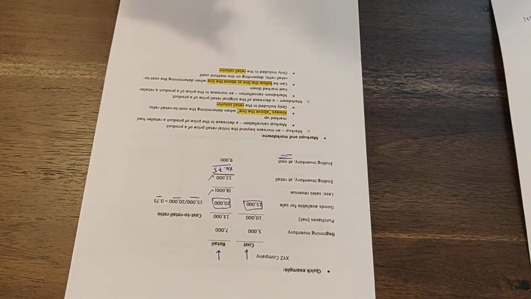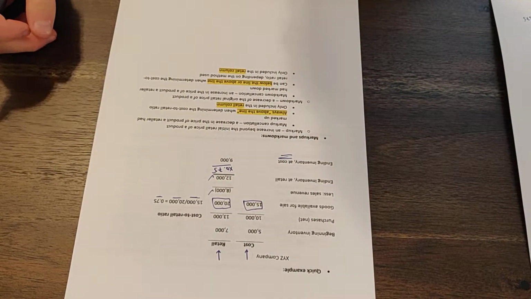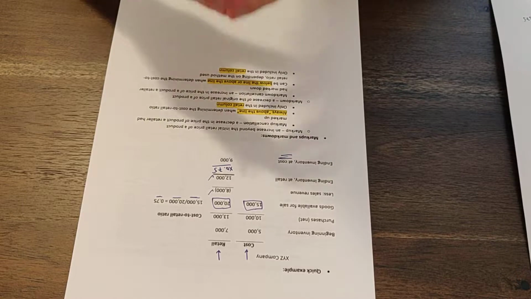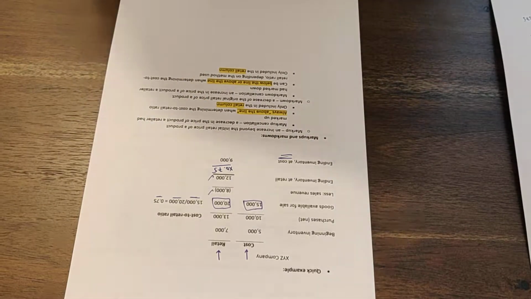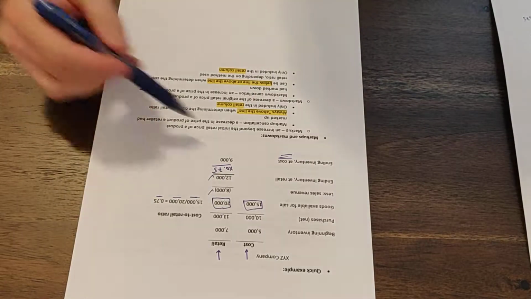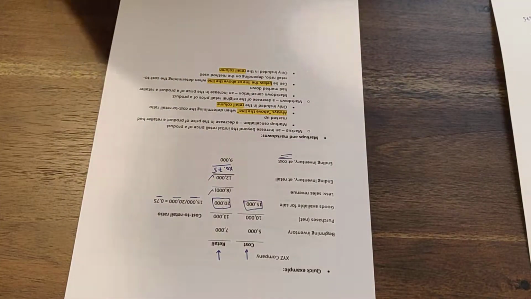Okay, very important that that's at cost, right? Okay, because that's what we need to put on the balance sheet. On the balance sheet, we can't put ending inventory at retail prices. That's not allowed under GAAP. We have to put it at its cost. Okay, and this is an estimate of the cost, right?